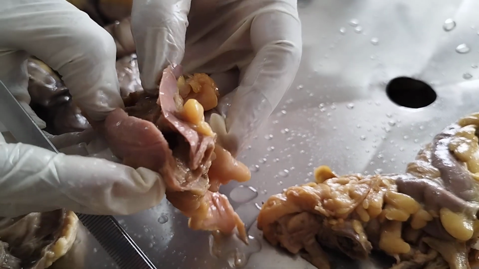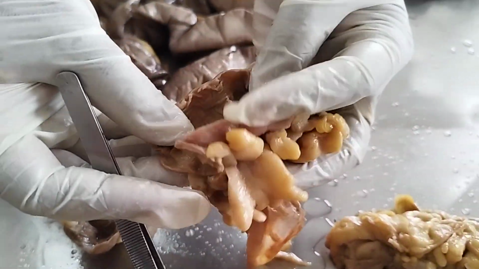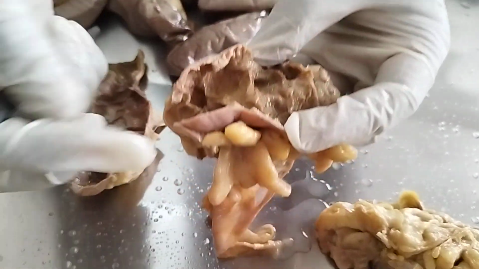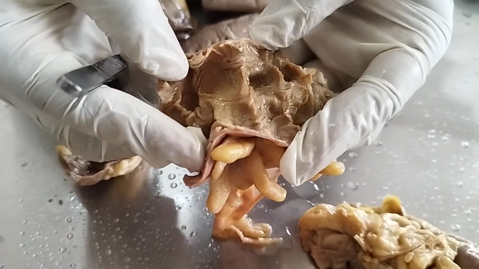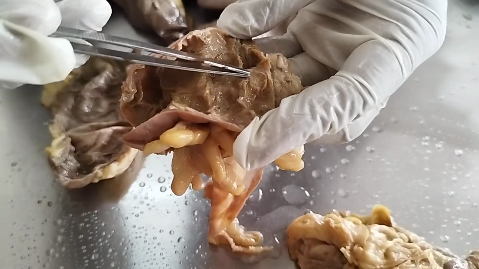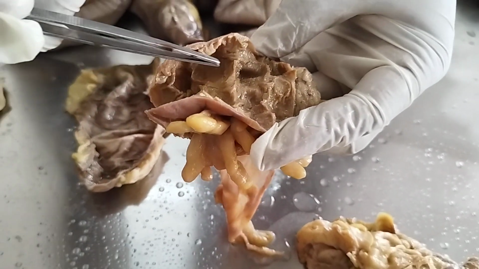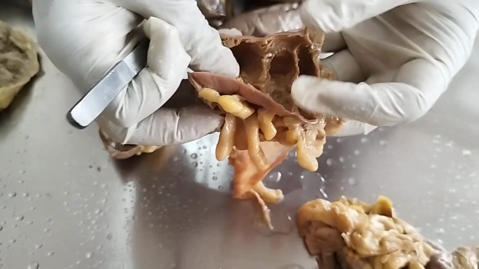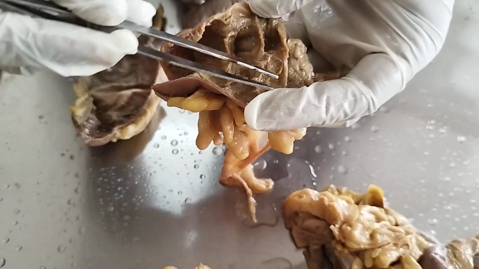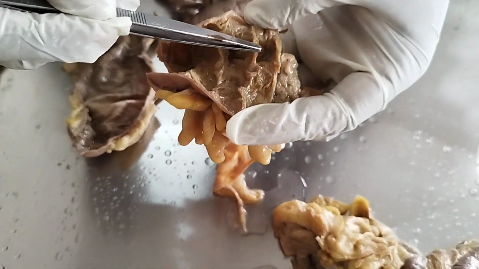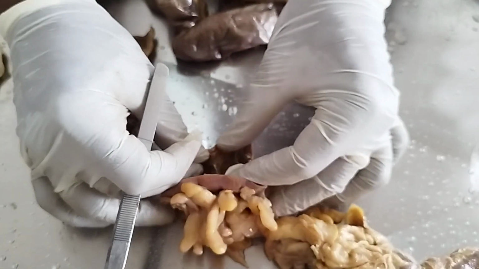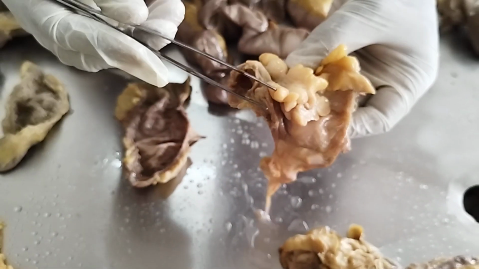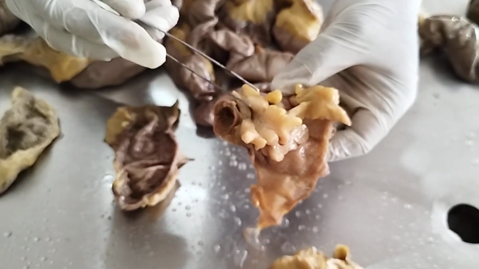Okay, let's see the internal feature of the large intestine. Here you don't see circular folds, but we see the semilunar folds. These are infoldings of the mucosa and submucosa. So this is the large intestine. Now you can see the appendix epiploica also. This is the appendix epiploica.